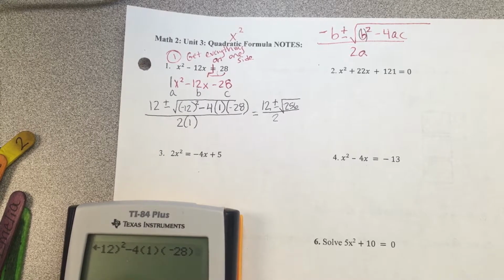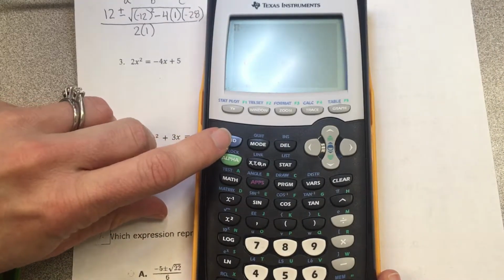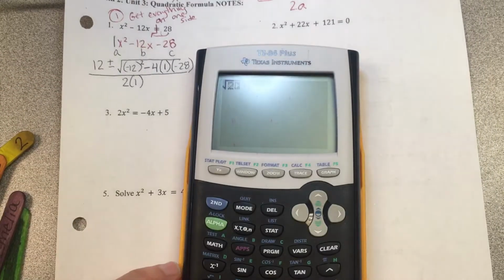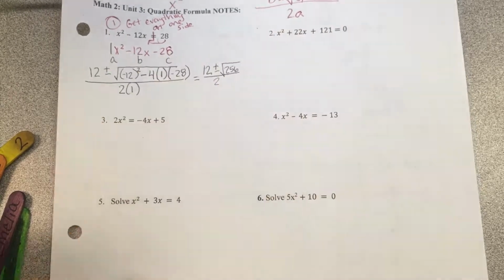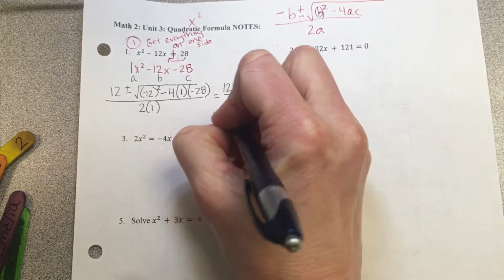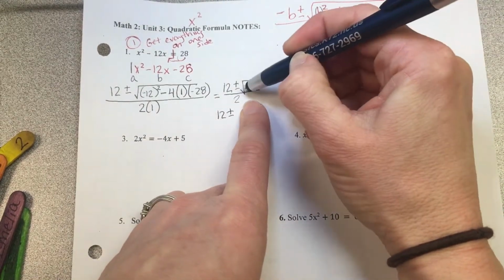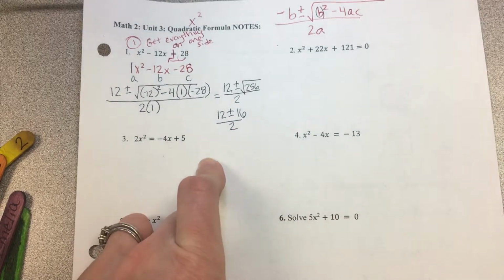All right, the next thing you can check is if 256 is a perfect square. Here's how you can check that. You hit second on your calculator, and then you hit the square root button. It's next to the x squared, and then you type in 256 and you see if it's perfect. It is. What does it give you? 16. Okay, so here's how I'm going to write the next step. 12 plus or minus. I'm not going to write the square root anymore because I typed this into the calculator. The square root of 256 is 16 over 2. Okay.